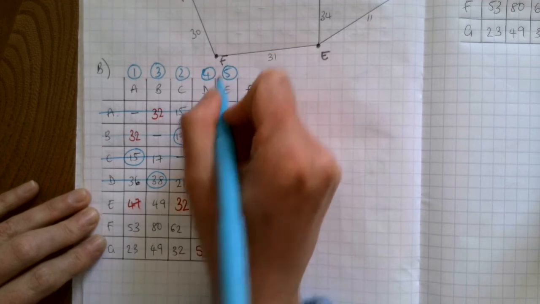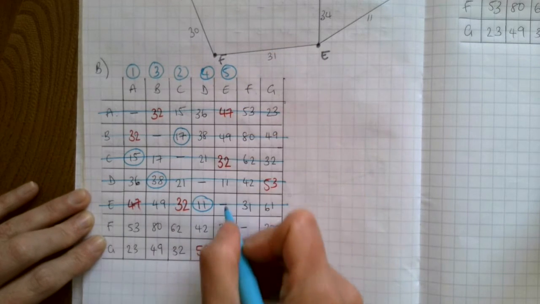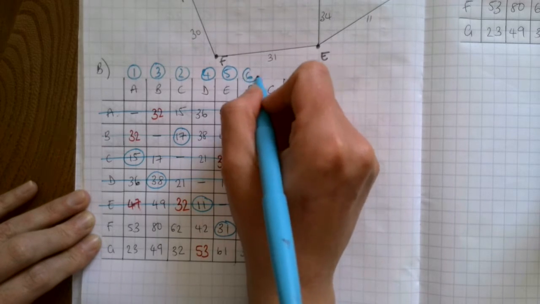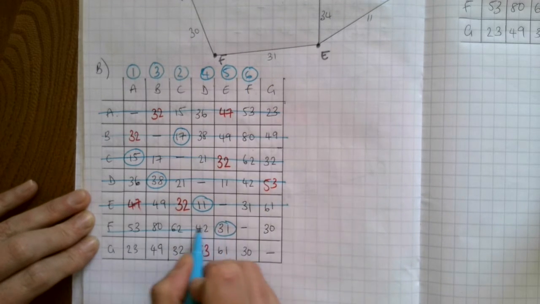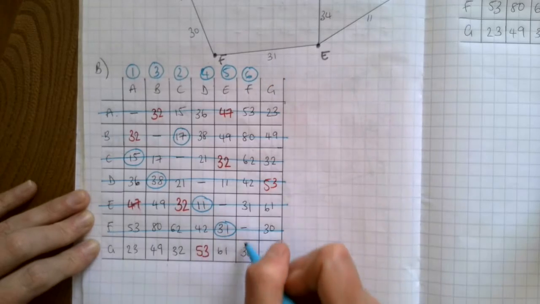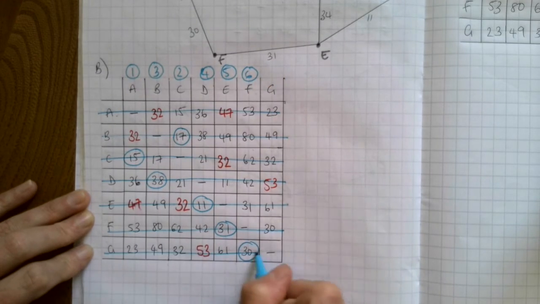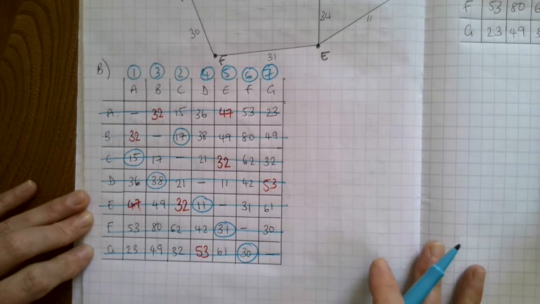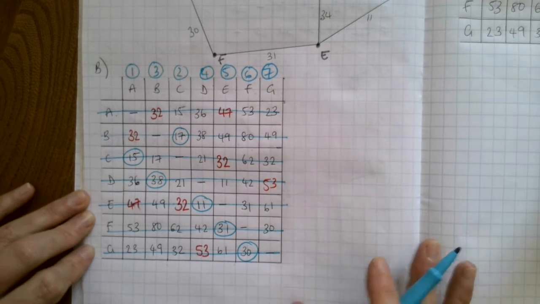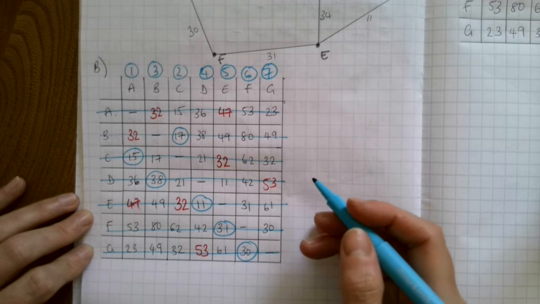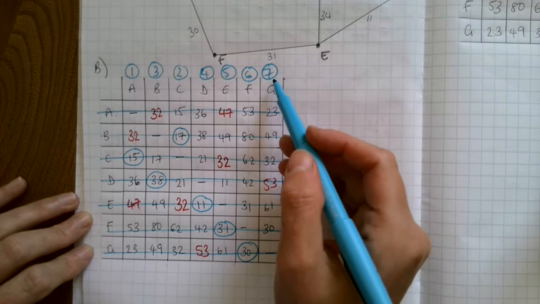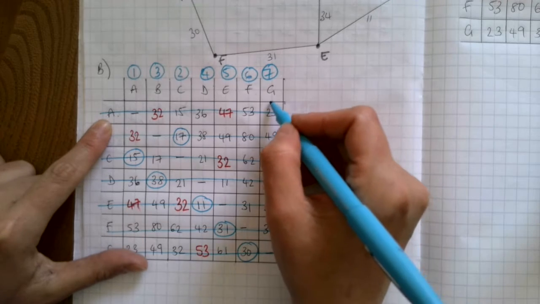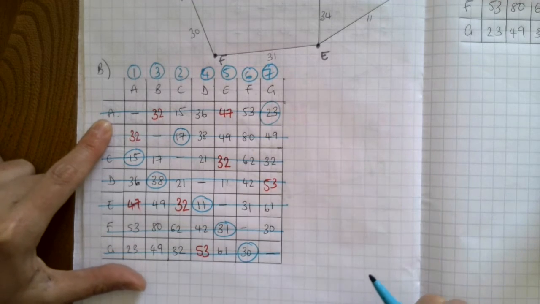Takes me to E. Now look down column E. And then that takes me to G. So all of my vertices have been visited now, and I just need to go back from G, where I am, to A. G to A is 23, so I mustn't forget to add that on.